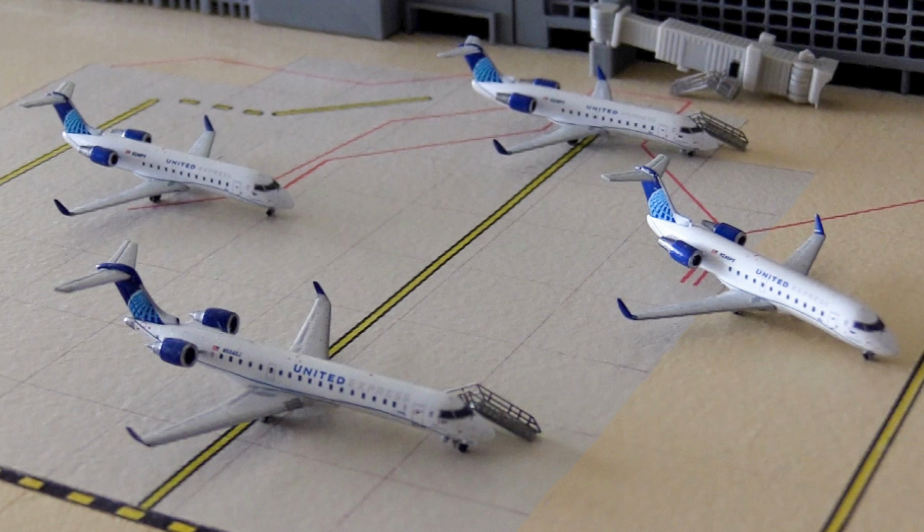Starting off at the top of your screen, we have a United Express CRJ-200. This aircraft is going to be heading out to Roanoke in Virginia. Next to that, just taxiing out, we have another United Express CRJ-200. That aircraft is just taxiing out for a flight out to Columbia in South Carolina, and then behind that, just taxiing in to that spot there, we have another United Express CRJ-200, and that aircraft is just arriving in from Buffalo in New York. And then finally, at the bottom of your screen there, we have a United Express CRJ-550. This aircraft is just getting ready for a flight out to Pittsburgh in Pennsylvania.